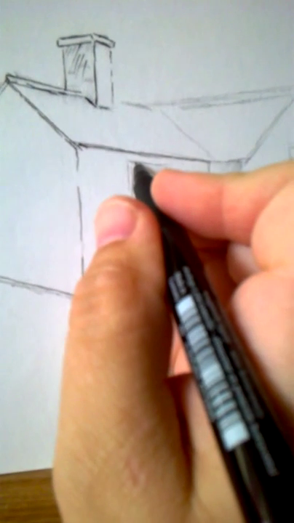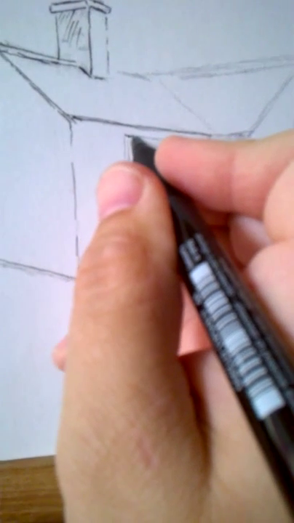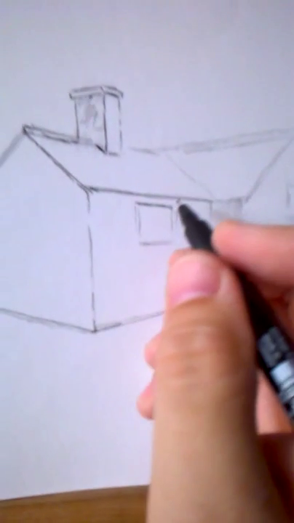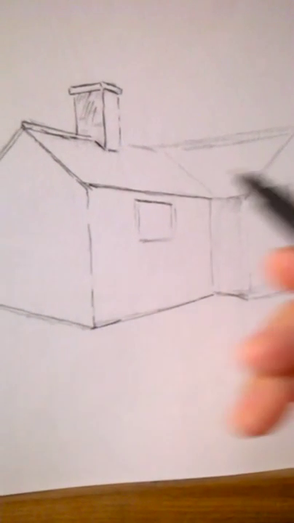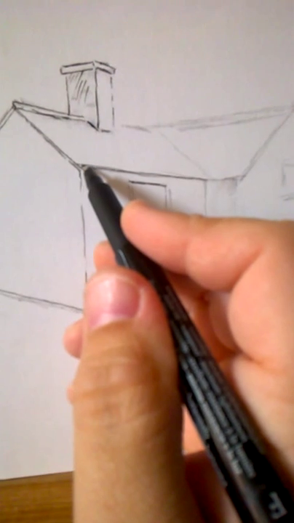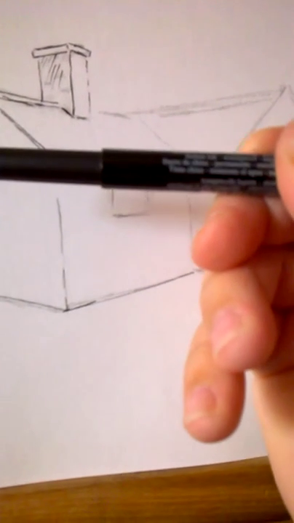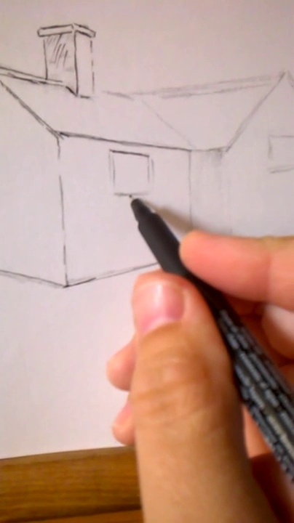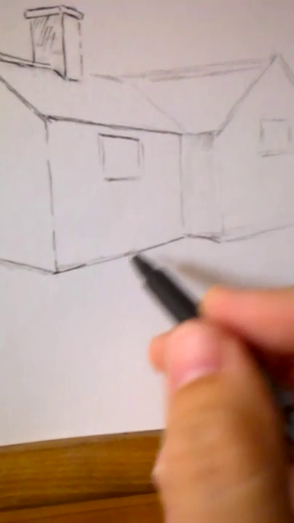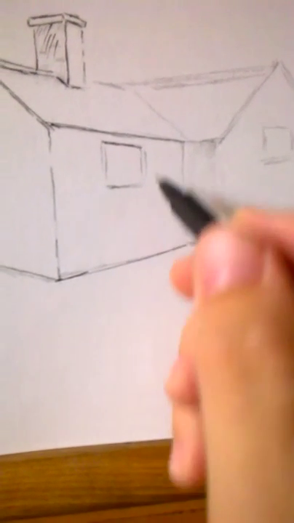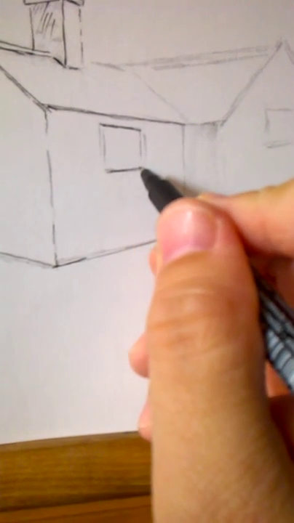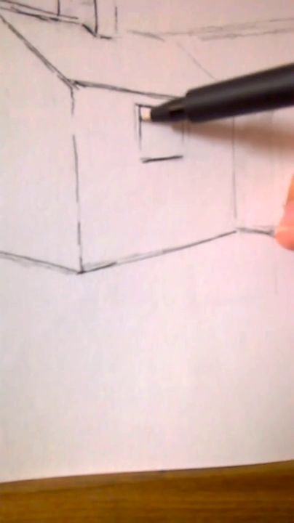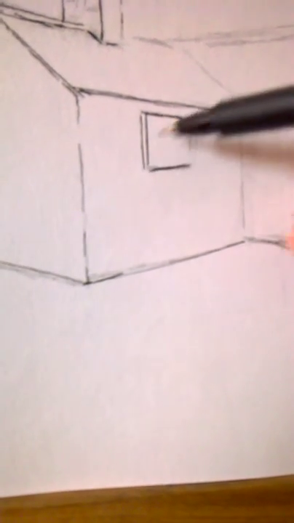And basically your windows. Now your top window here, for instance, the top frame will go the same way that the top of the roof line will go. So it follows. The bottom part of the window, the base of the window, will go the same way your bottom line will go. So make sure you follow the angles at all times. See, there you get a sense of perspective. And perspective is very important.